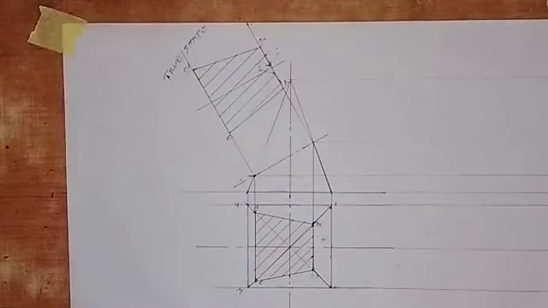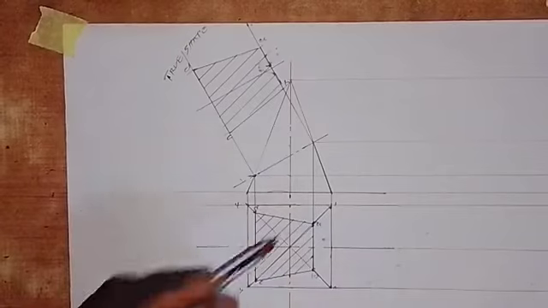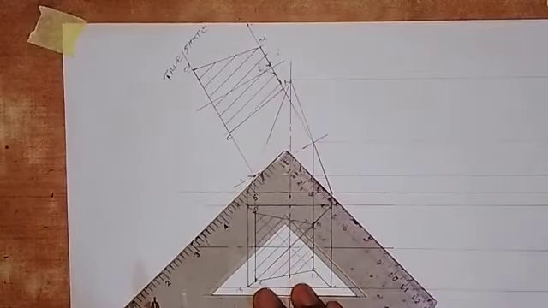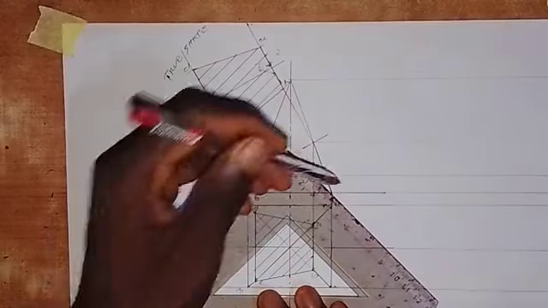So what we have to do now, we have to take the 45 degrees set square. Take the 45 degrees set square. So we set it at this point on the front elevation. So this is how to set it. Set it like this at this point on the front elevation, and then draw a line in this direction.